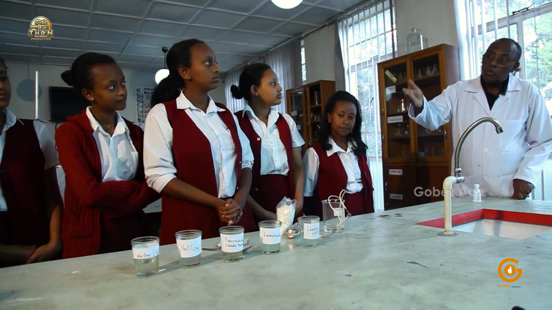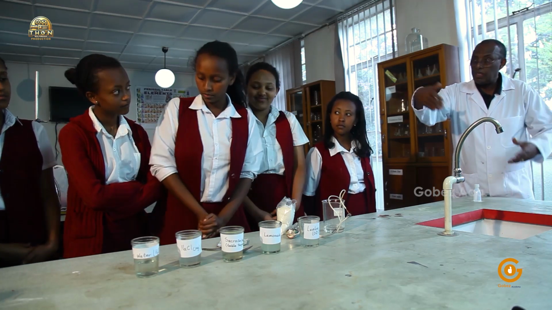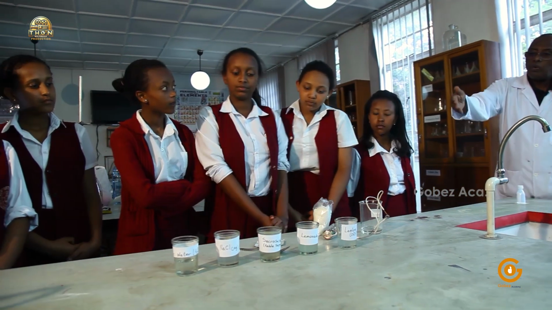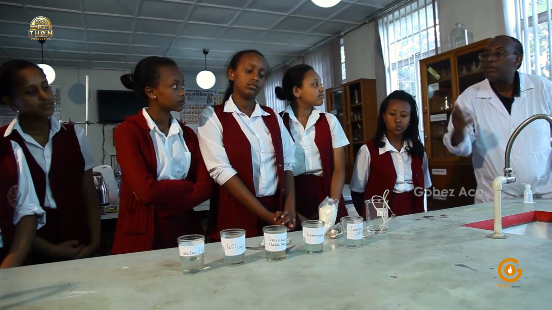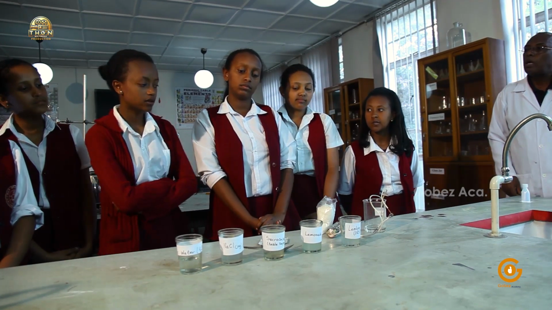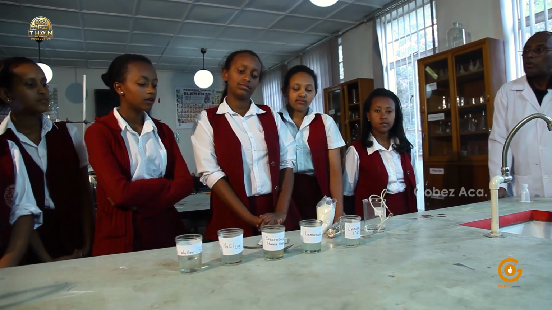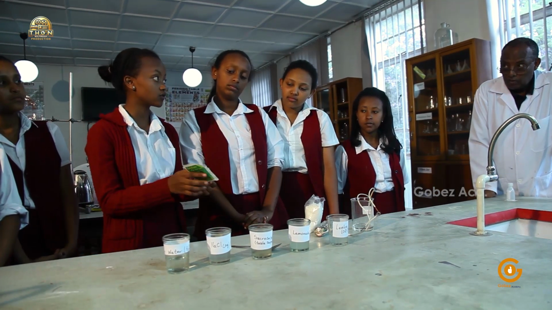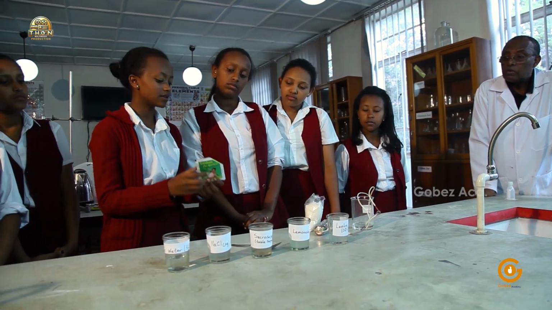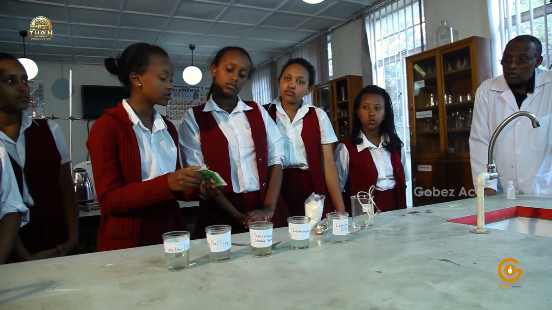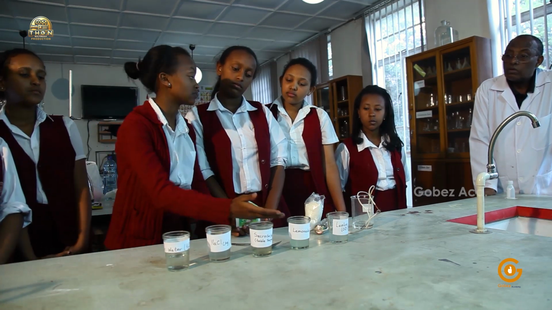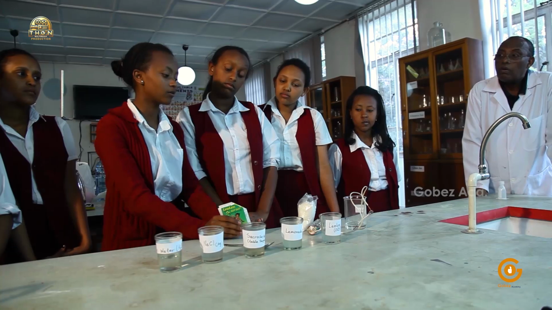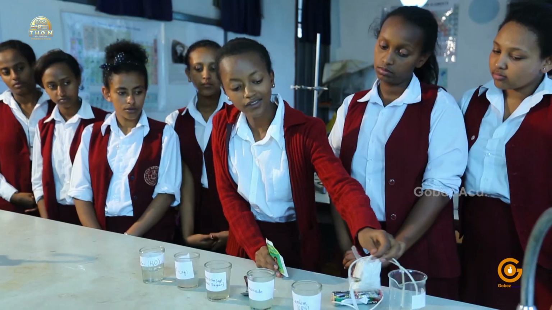And would Ephrata say something about this? Why did I bring lemlem here? What am I trying to show? Because as we stated here, it's formed from different types of salts. So that means the salts are ionic compounds. So this is an electrolyte, and we can make it light up.